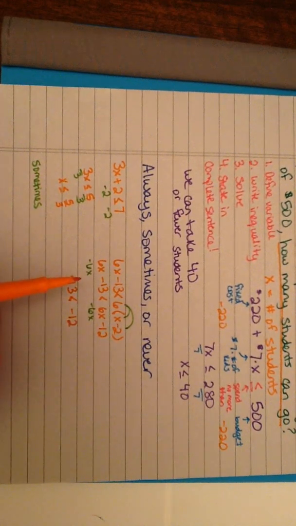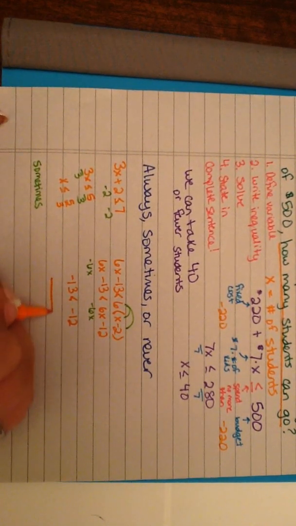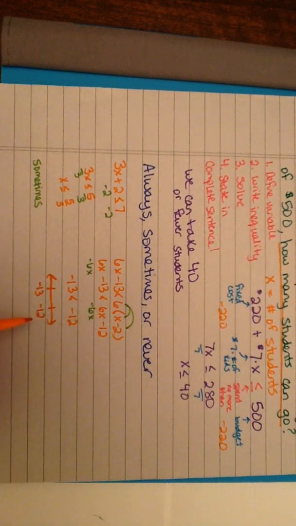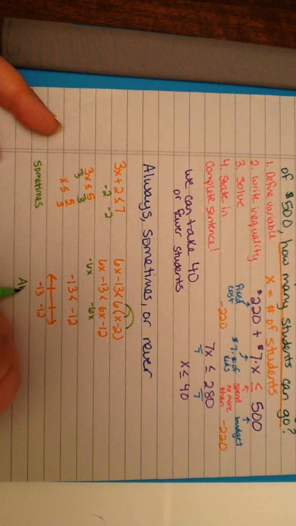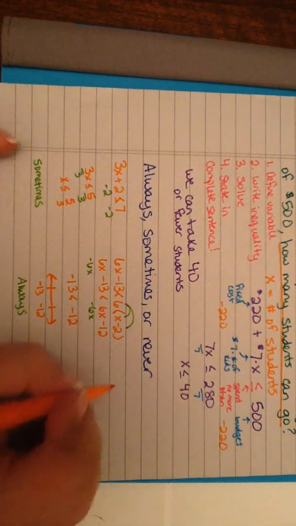Okay, now notice what happened. My x's all disappeared and all I'm left with is numbers. So this says negative 13 is less than negative 12. So let's graph these on a number line real quick. Negative 13 is here, negative 12 is here. So is negative 13 less than negative 12? Yes. Is it always going to be less than negative 12, or sometimes, or never? Well, always, because it's always to the left of negative 12.